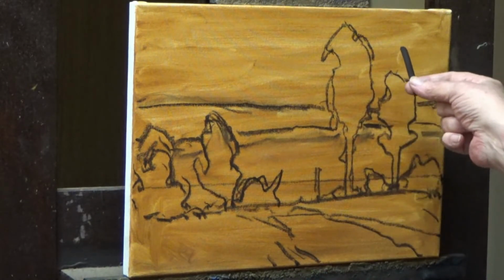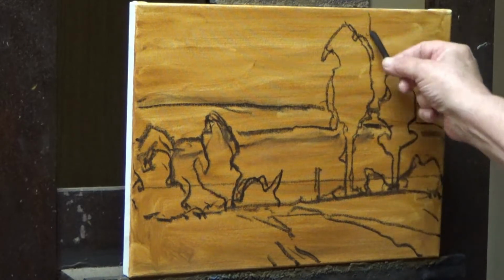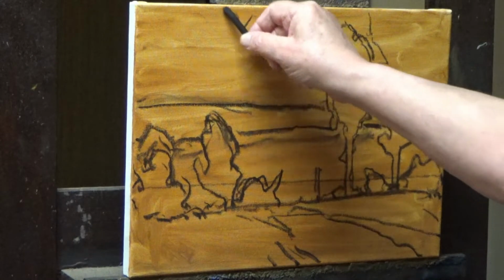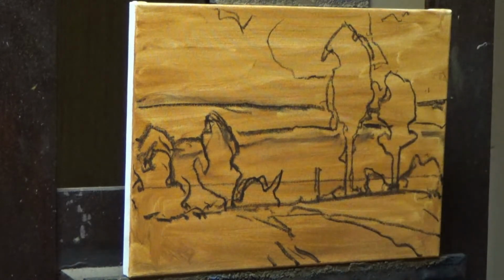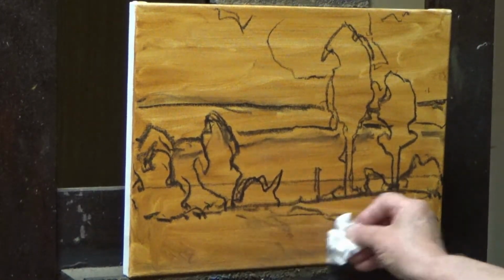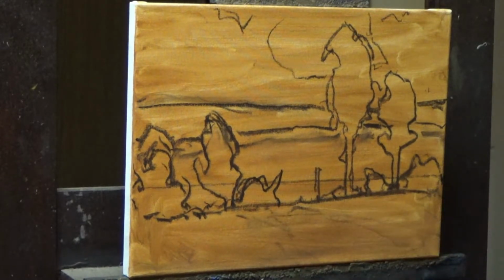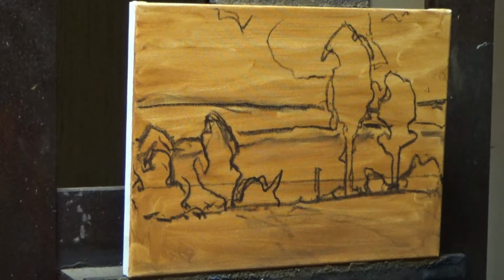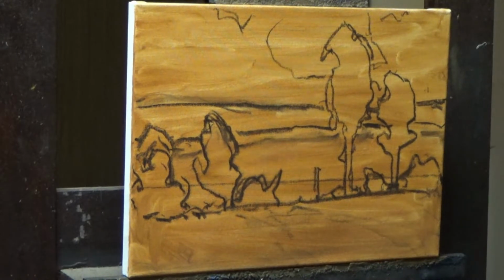So maybe what we'll do is designate that as a light source. Soften those lines a little bit. I'm not going to worry about those foreground lines actually yet. Okay, I think that's all the information I want on there right now. I'll turn you off and get back to you.